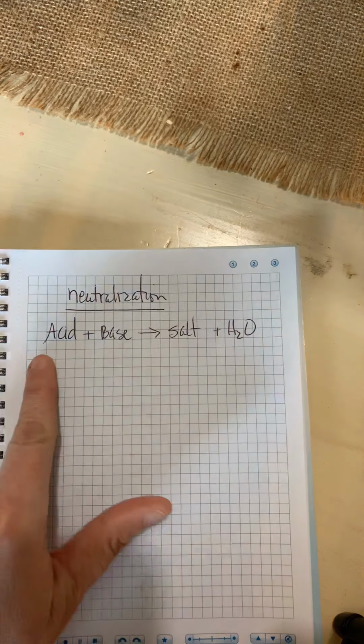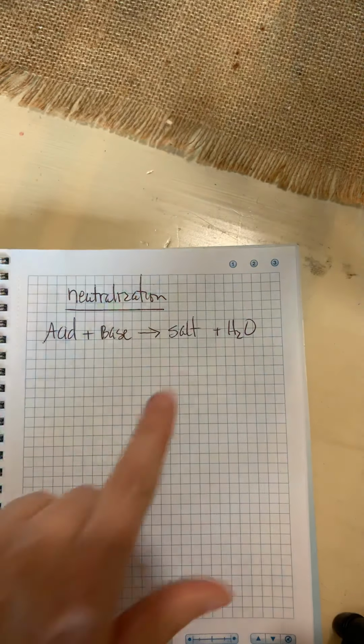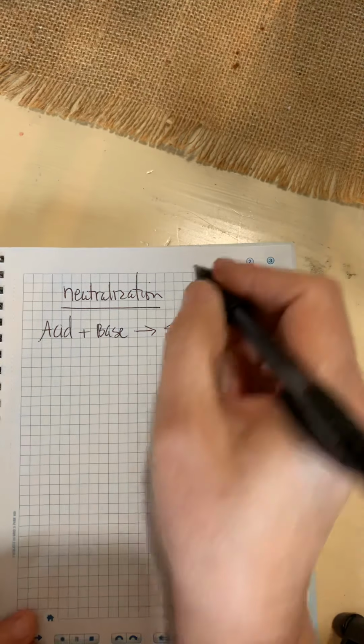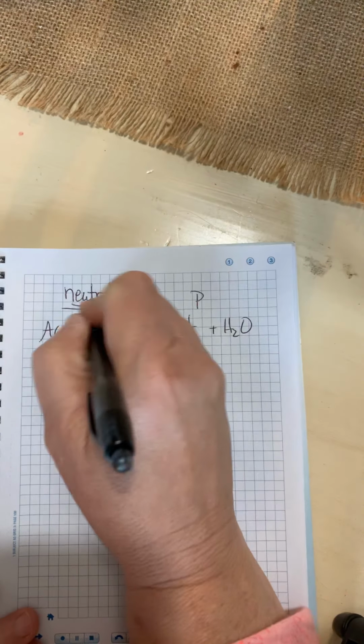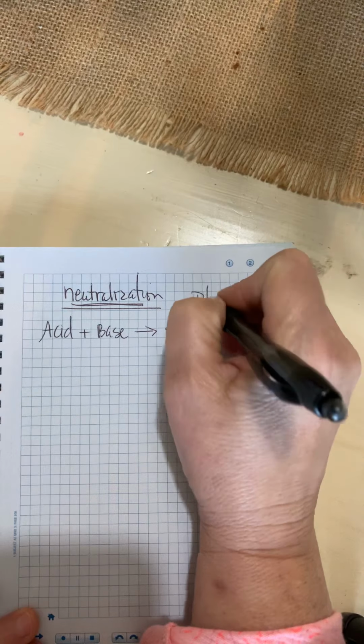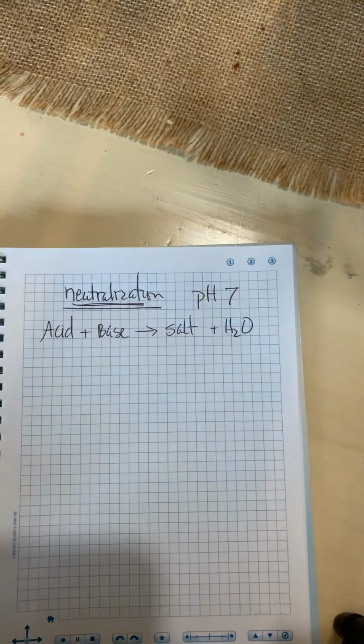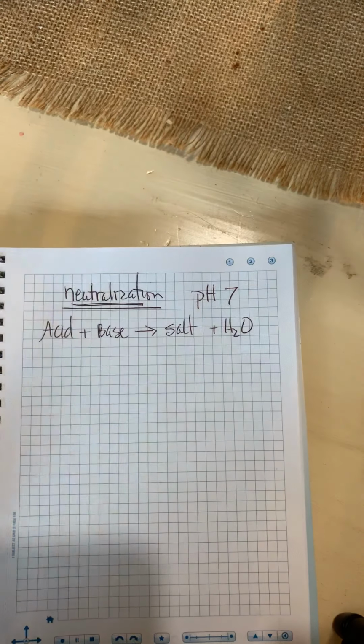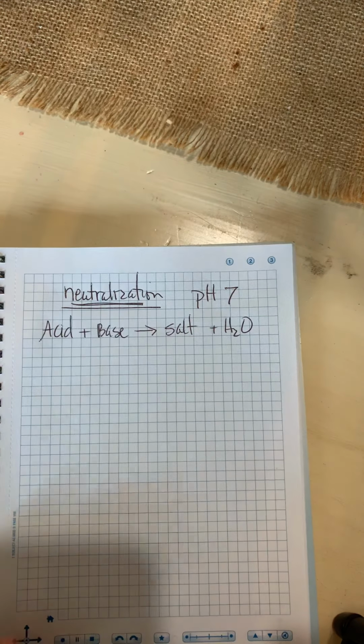And you might think, oh, acids and bases, add them together, you get salt water. Safe to drink, right? That doesn't necessarily mean, just because this is called neutralization, that you're always going to end up with a pH of 7. It really kind of depends. It depends on the strength of the acid and base.